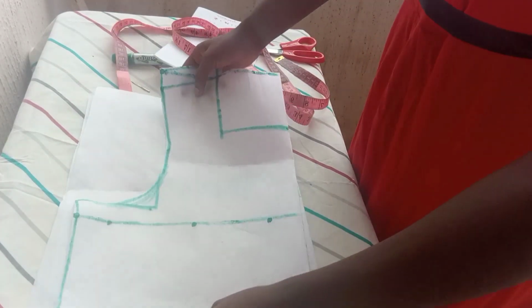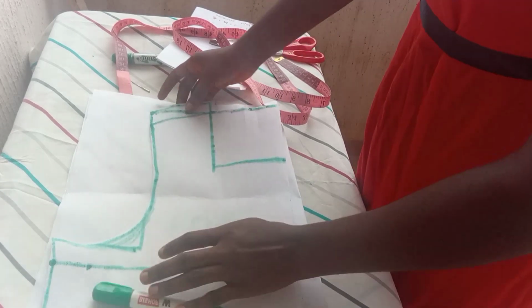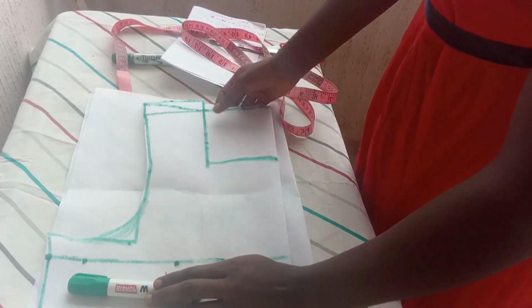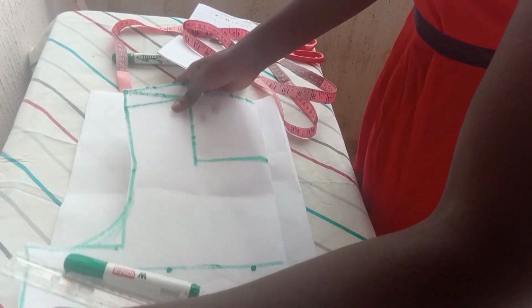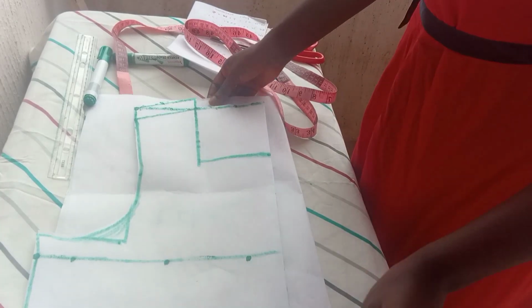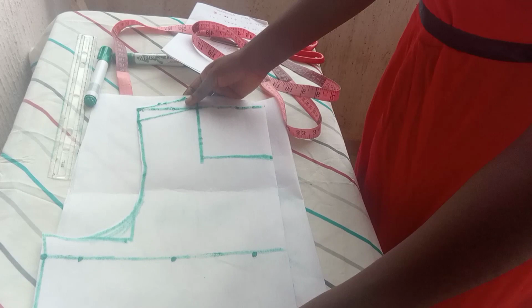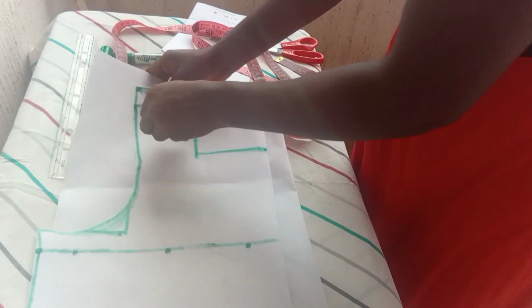So the next thing we are going to do now is to draft out the back pattern. Remember, this is your front. We are going to draft out the back part. So first of all, you are going to ensure you fasten this front part you've drafted to the material you want to use for the back one. You use a pin to hold it together.